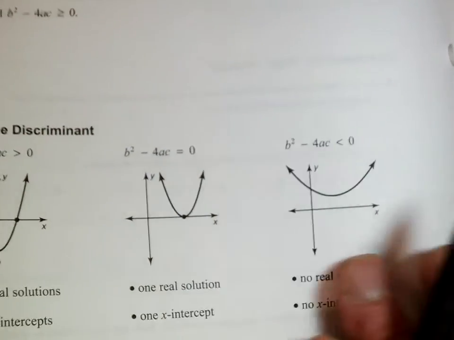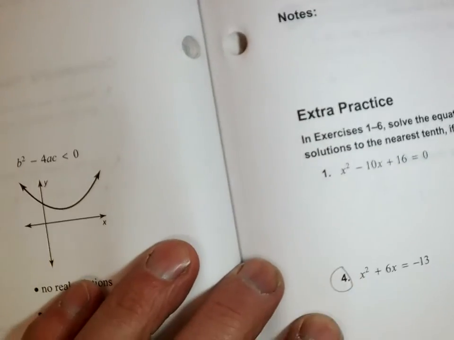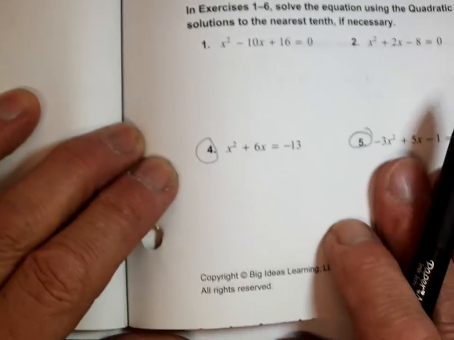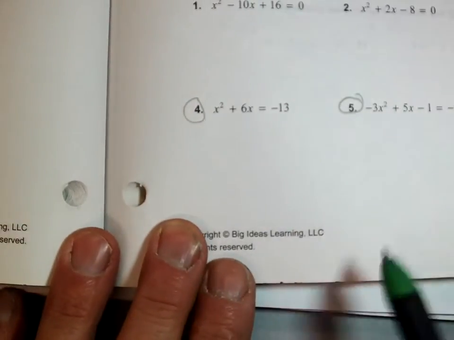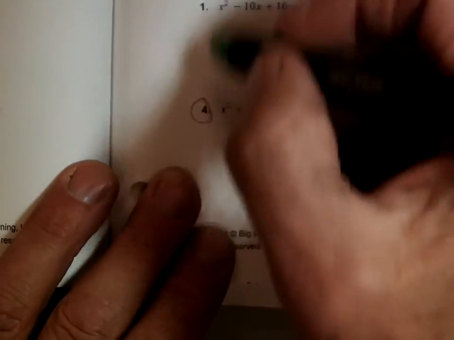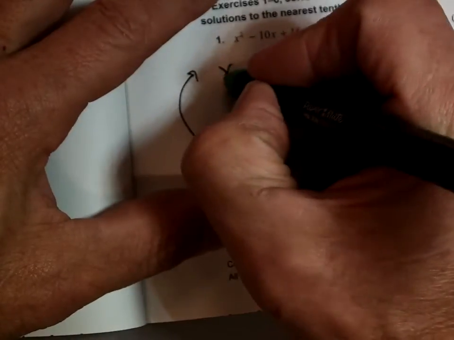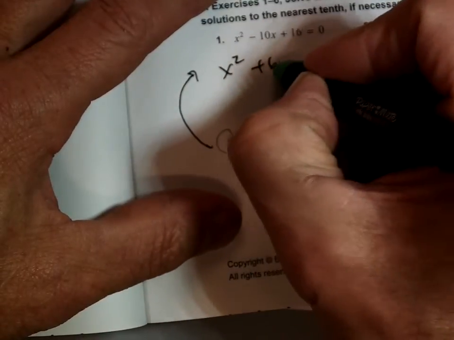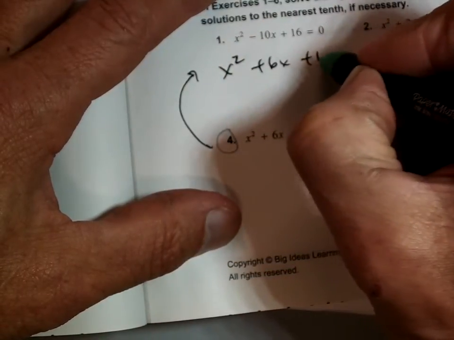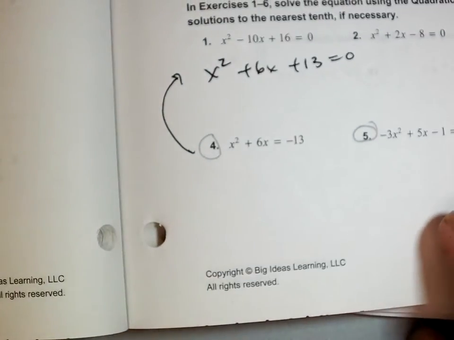All right, so now let's move over to page 133, and let's do number 4. We're going to go straight to number 4. First of all, it must equal 0, and I'm going to do some of 4 up here for room. So the first thing I'm going to do is rewrite it as x squared plus 6x plus 13 equals 0. Now, it doesn't factor at all.